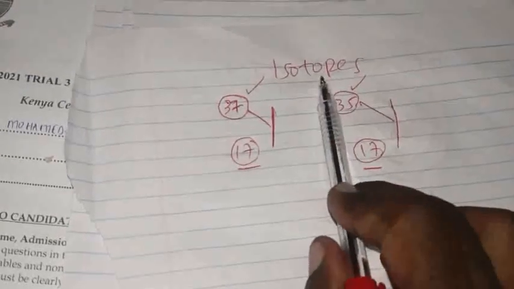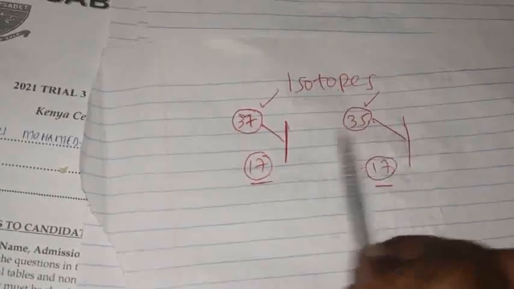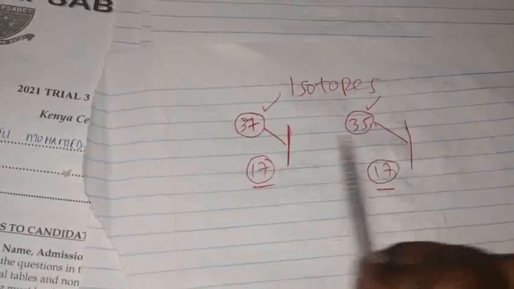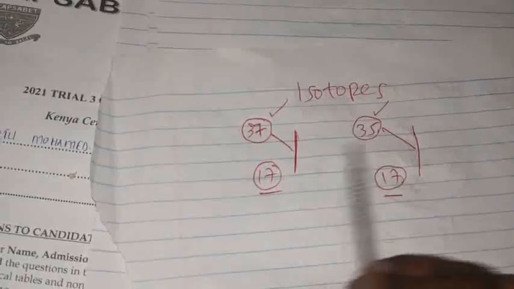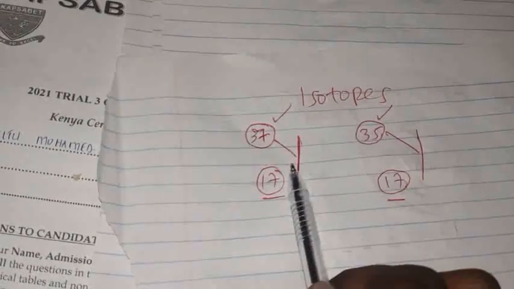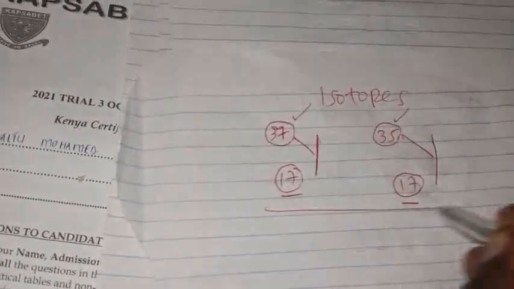What are isotopes? Isotopes are atoms of the same element. These are two atoms of the same element, Y, because this is Y and this also Y. So these two atoms must be of the same element because they have the same letter. And these atoms of this same element, which is Y, have the same atomic number, but their mass numbers are different. Why are their mass numbers different? Because the number of neutrons is different.